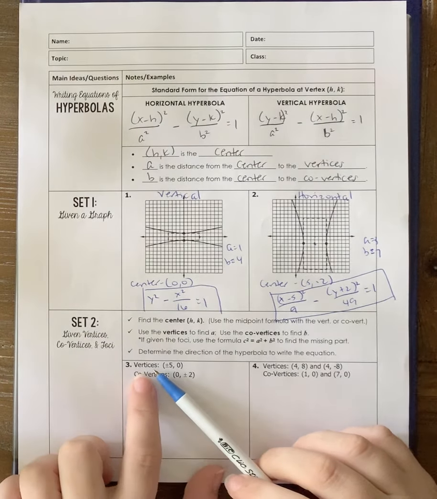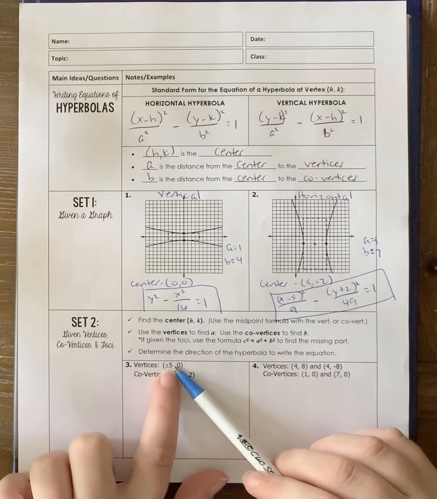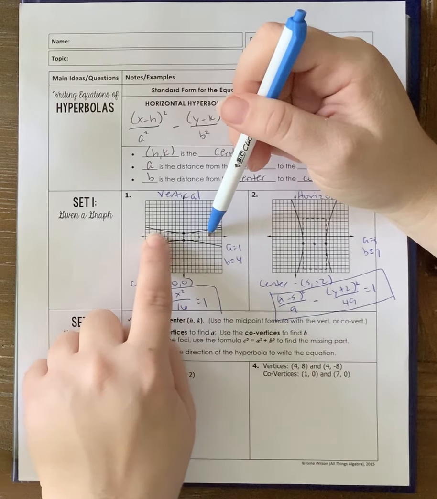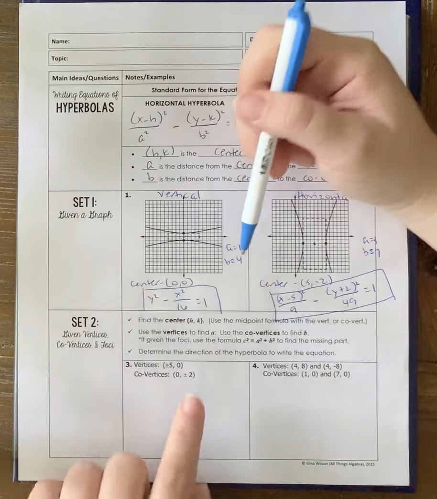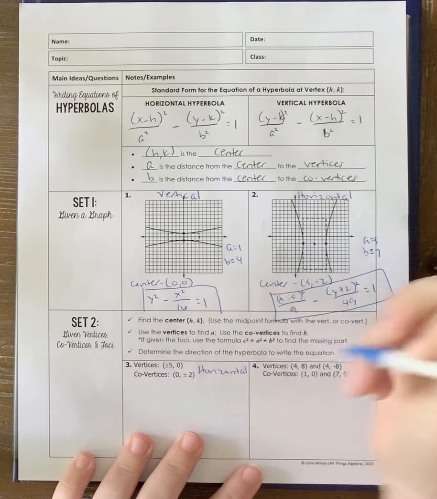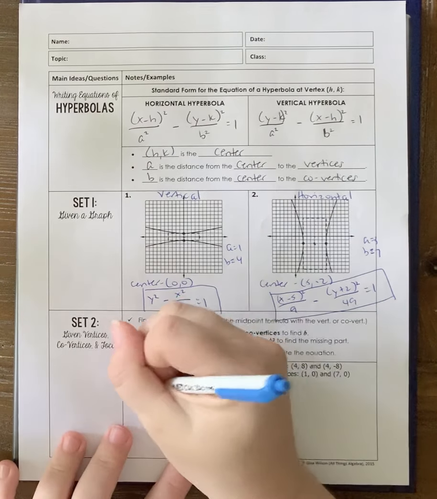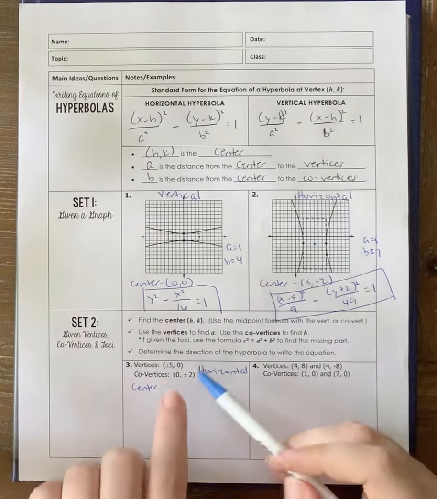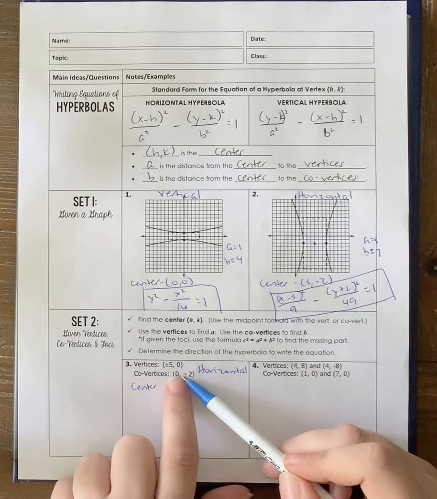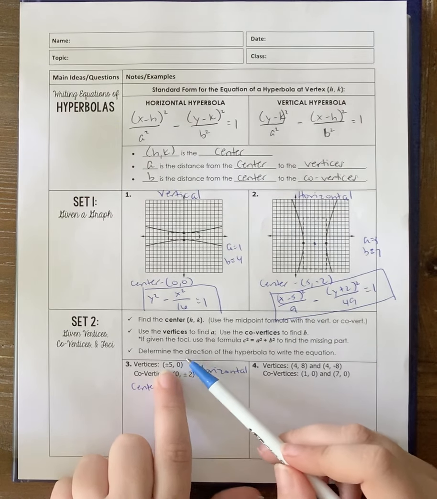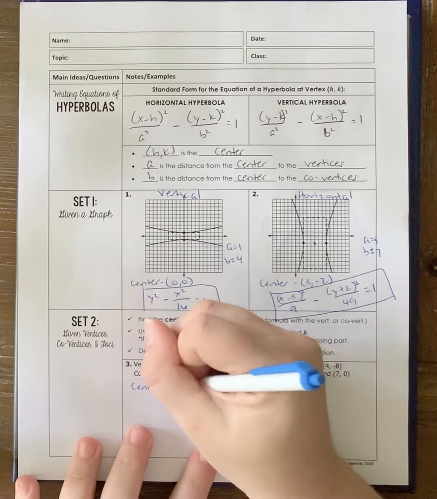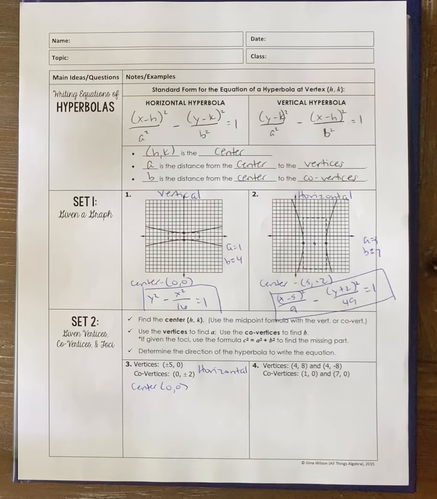For this first part right here, they gave us the vertices and covertices. So if the vertices are plus or minus 5, 0, if the vertices are this direction, then that means that this is going to be horizontal. To find the center, we should automatically know our center is 0, 0 because this is plus or minus 5, 0, and that's 0 plus or minus 2. If you did 5 plus negative 5 divided by 2 is 0. 0 plus 0 divided by 2 is 0. So we should automatically know that our center is 0, 0.